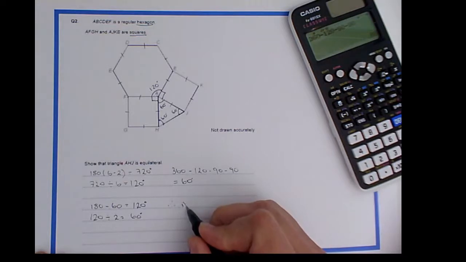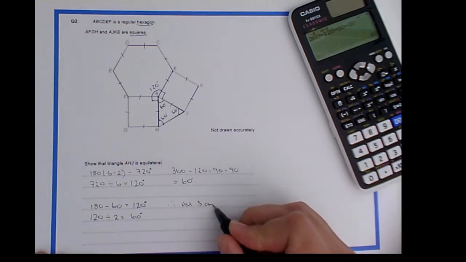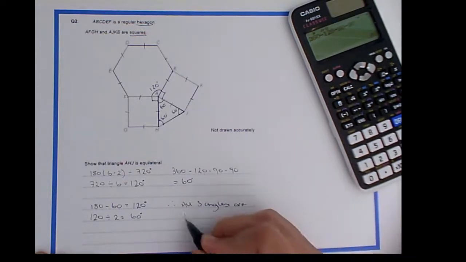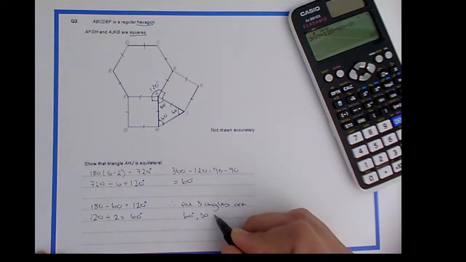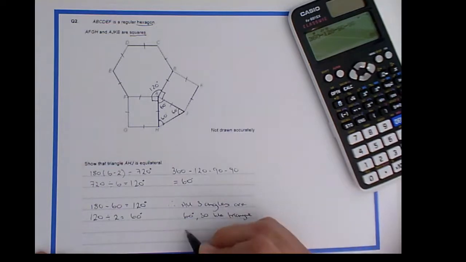Therefore all three angles are 60 degrees. If all three angles are 60 degrees, then the triangle must be equilateral. Okay, again, pause the video if you need to, check through the working, make sure you're happy with where all of those values came from and that you understand those different properties of our shapes.